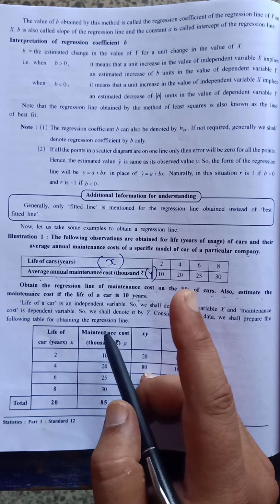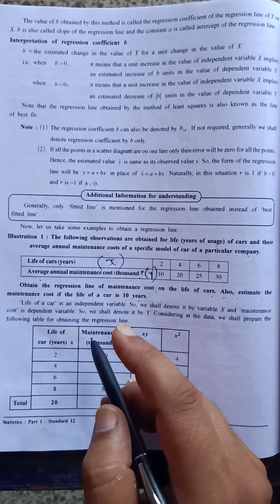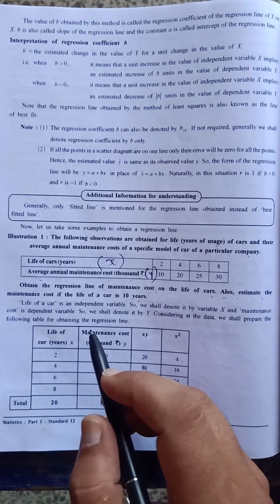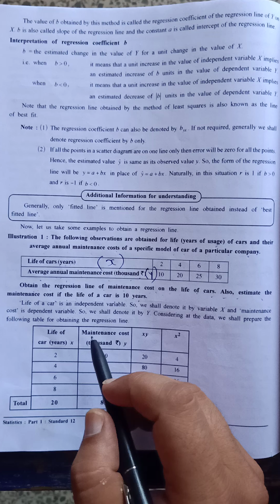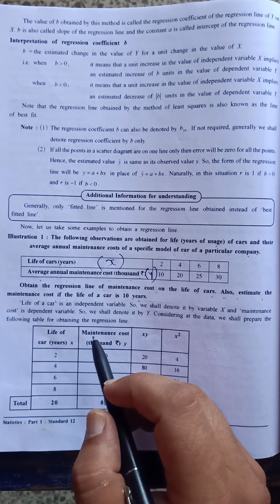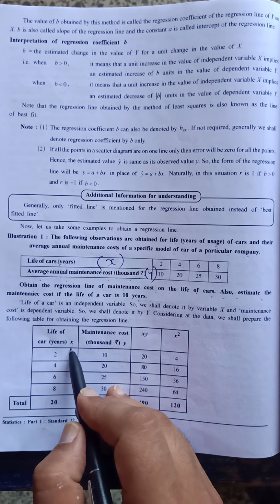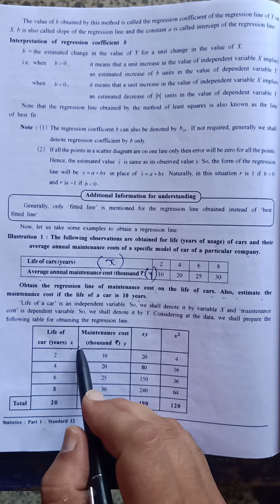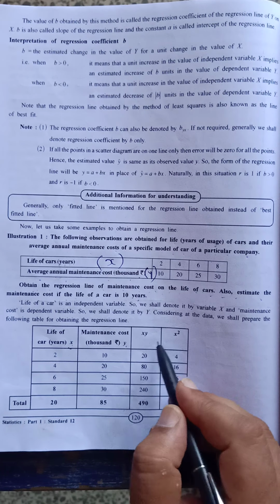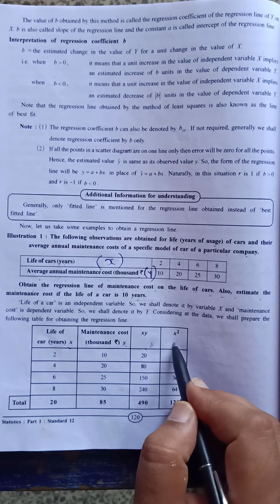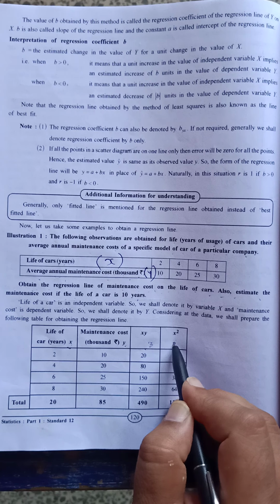In correlation, we prepare additional 3 columns: XY, x square and y square. But here in regression, they provide us 2 columns, x and y, and we have to prepare additional 2 columns, that is xy and x square.